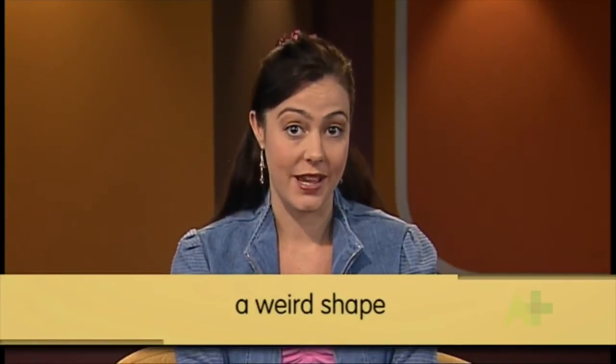Then the description focuses on the appearance of octopuses, the way they look. They have a weird shape. Which of the octopus's characteristics is described next?